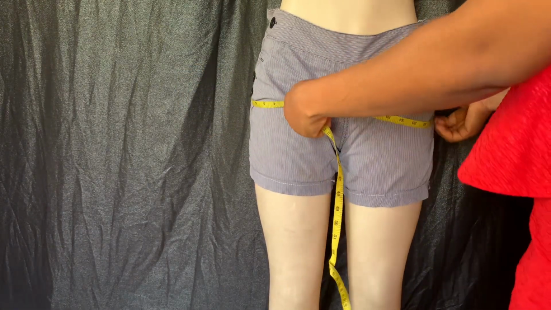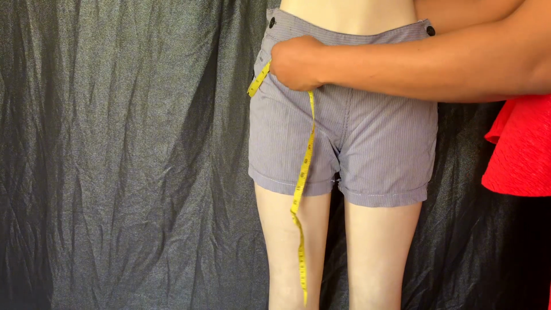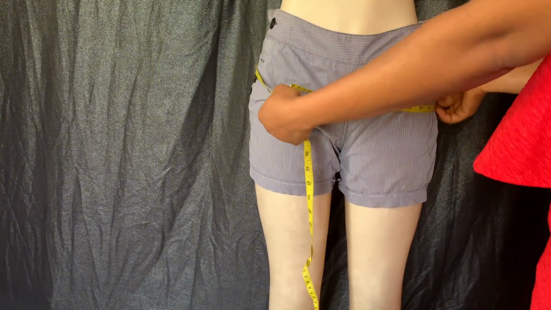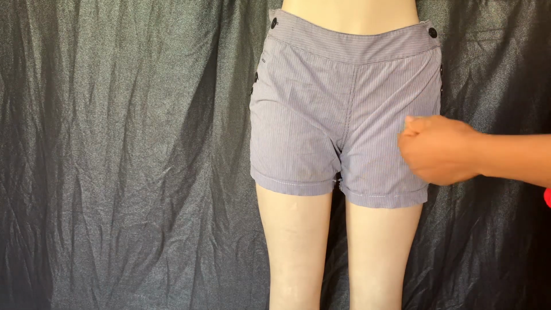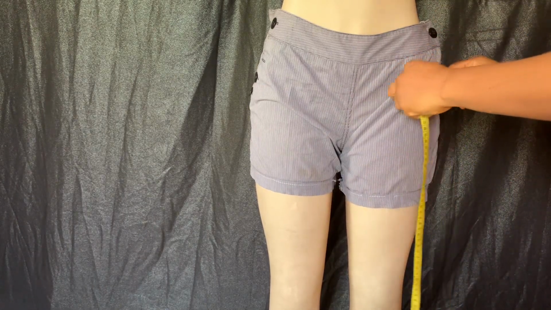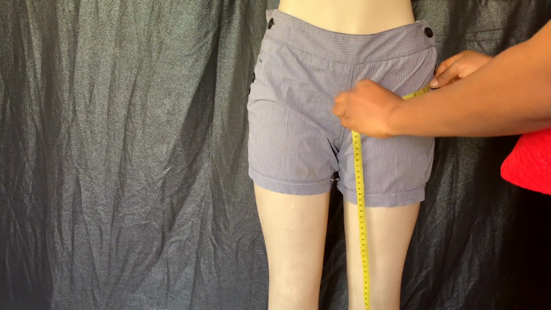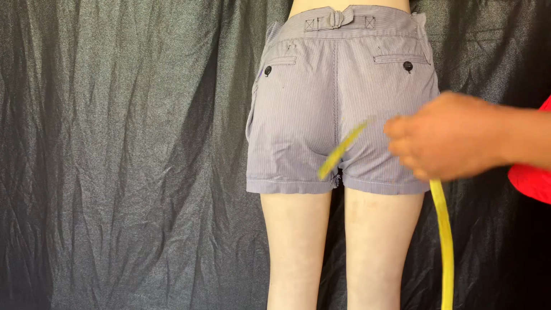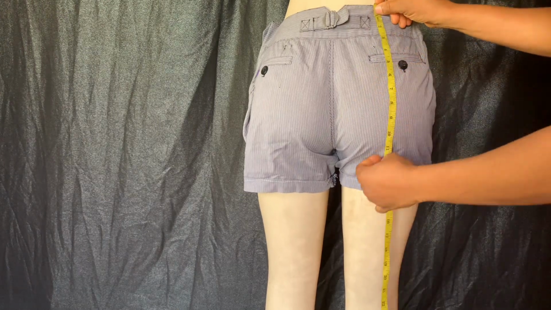We're also going to be needing the hip measurement, the original hip before the pattern. And from the side where you used to have the side seam, you come into the front by 5 inches for a normal person. But if you're working with a size 6 or size 8, you can do 4 inches.